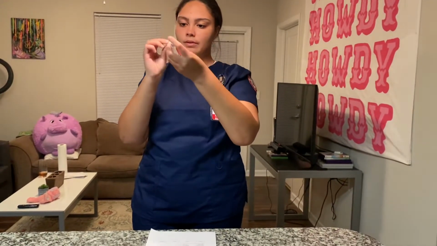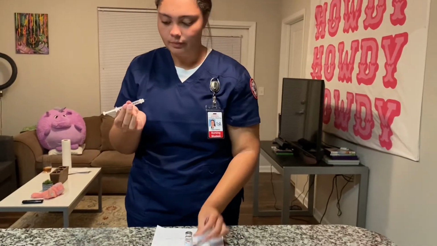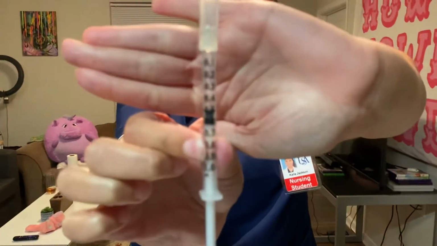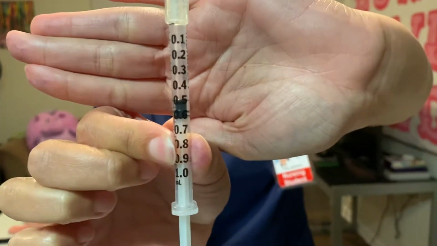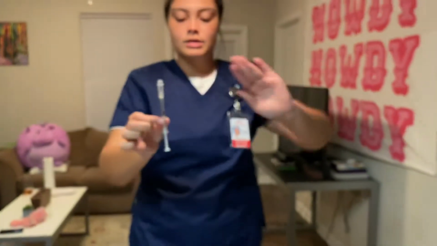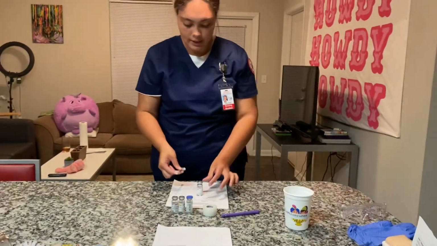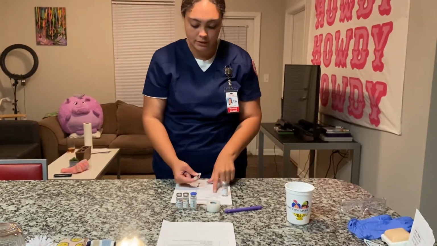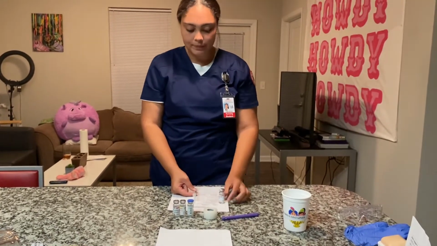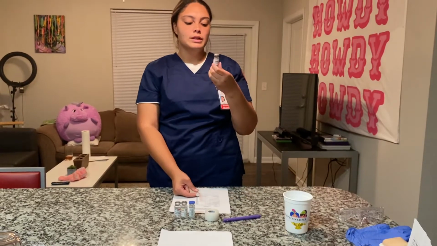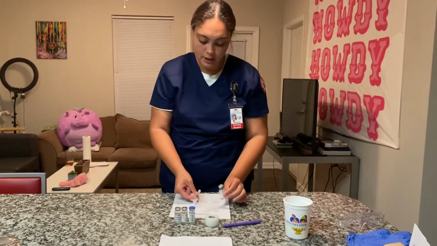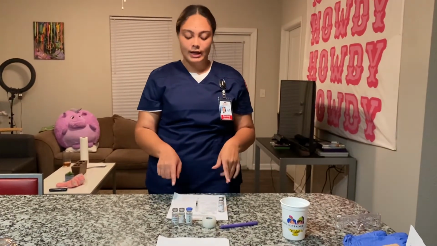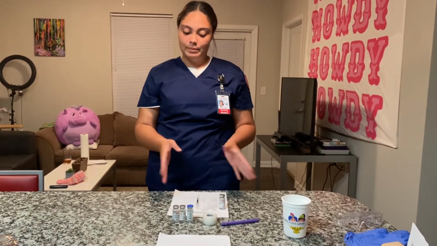Okay, so pull the safety back up. I don't have any air bubbles and it's at 0.5 milliliters. So now I'm just going to check to make sure that I have everything correct. So we have 0.5 milliliters, which is 5,000 units of heparin, and then 10,000 units per 1 milliliter of heparin. So that checks out. And then I would just have another nurse check my calculations and what I just drew up.